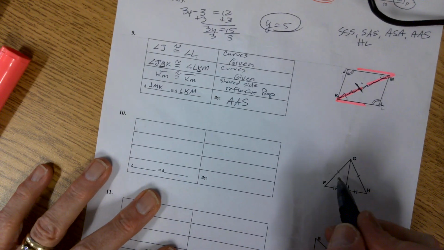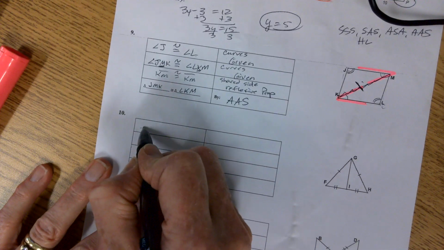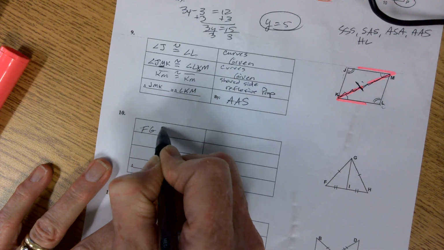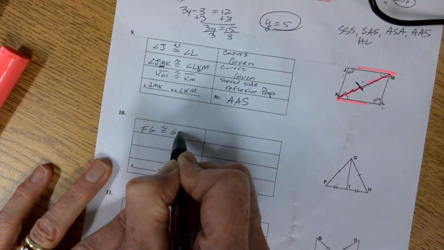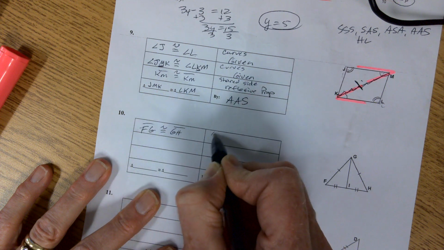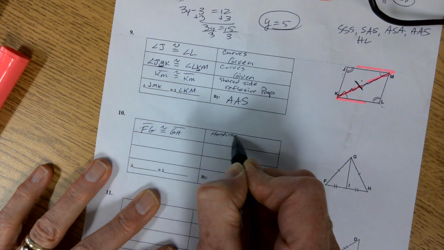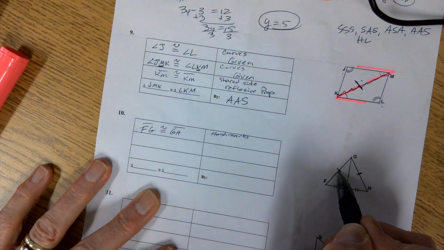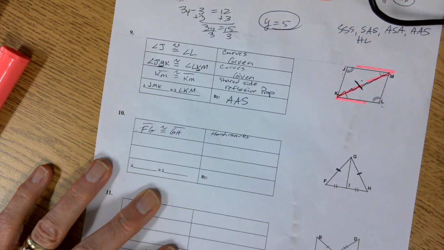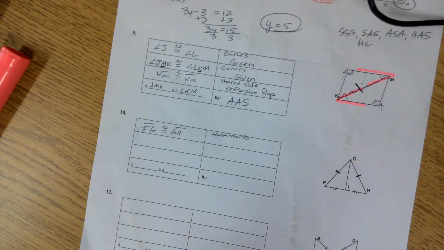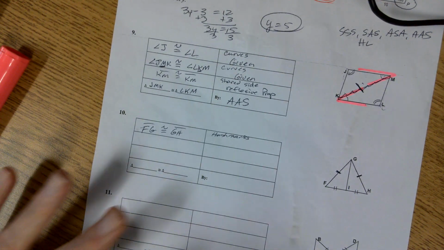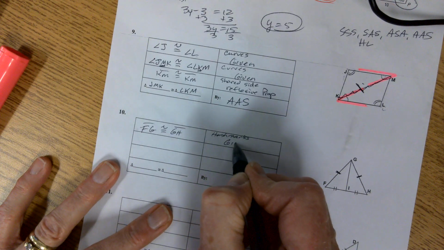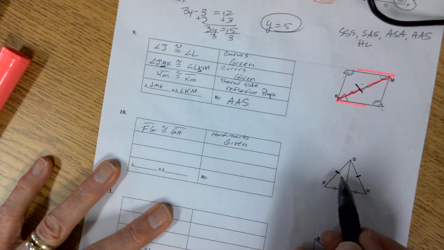Second one, let's mark down everything that has the hash marks. Side FG is congruent to side GH. Those are your hash marks, which means it's given to us. Whoever wrote the question, like the book or a standardized test, is telling us this, and I know it's true because of the hash marks.